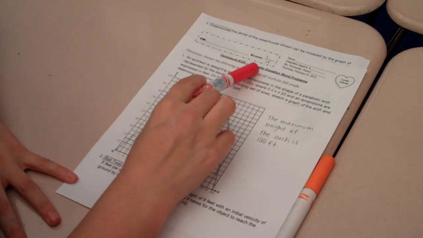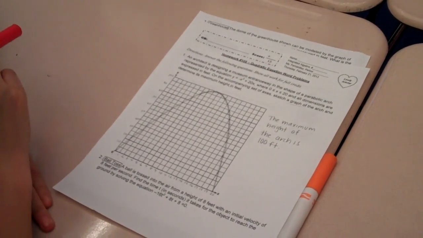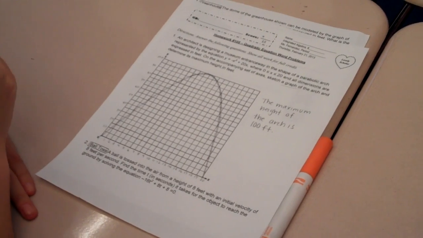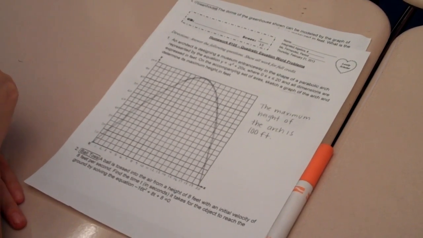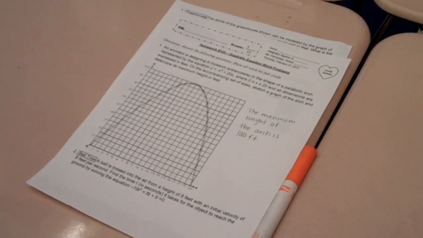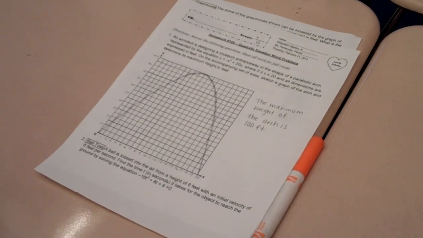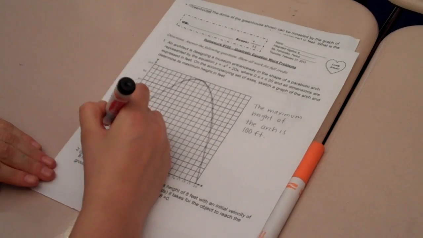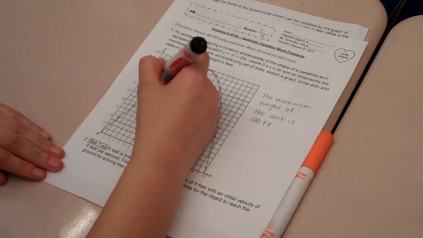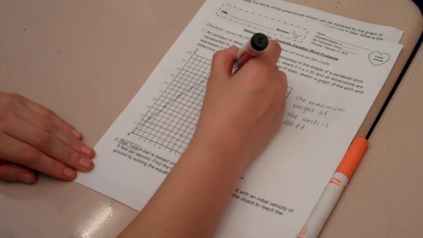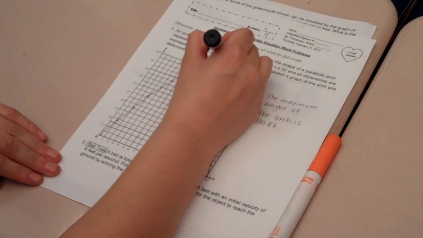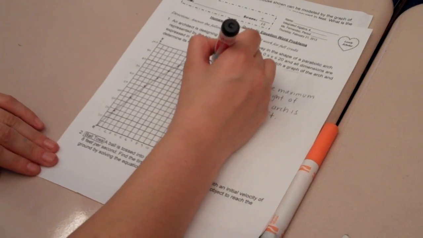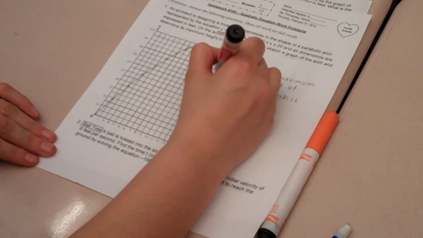This is homework 105, quadratic equation word problems. This was definitely a hard lesson, so I'm giving you some tips on your homework. For number 1, create a table of values. Whether you use a graphing calculator or you create a table of values by hand, you can then identify all the coordinates, plot those coordinates that satisfy this function, and then you will have your parabola.